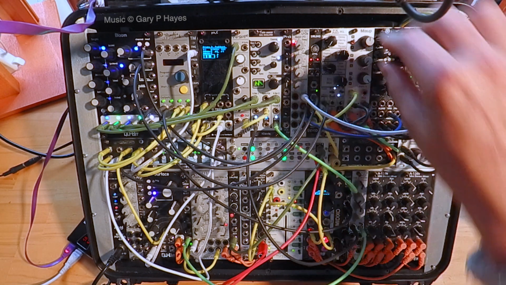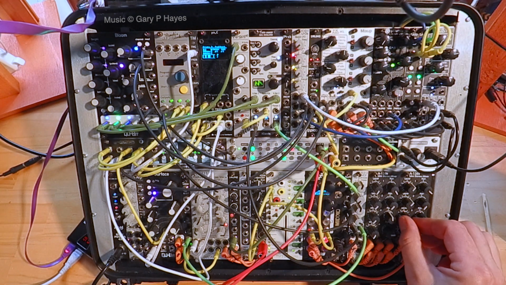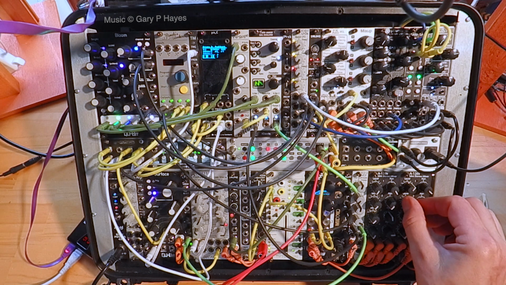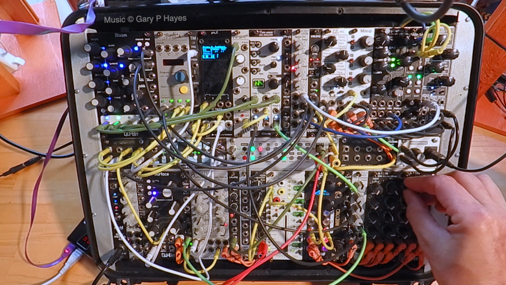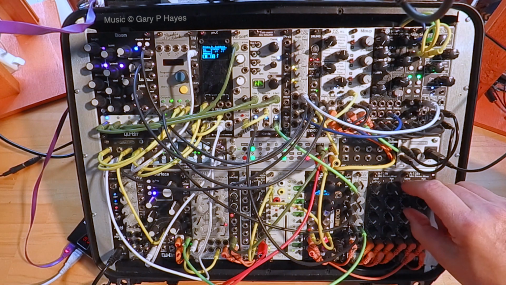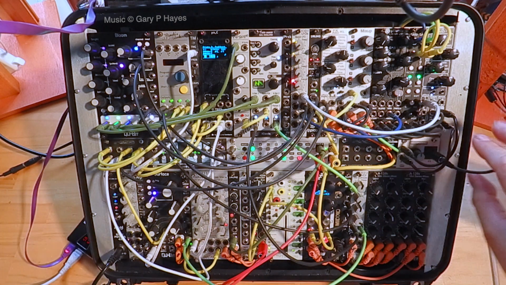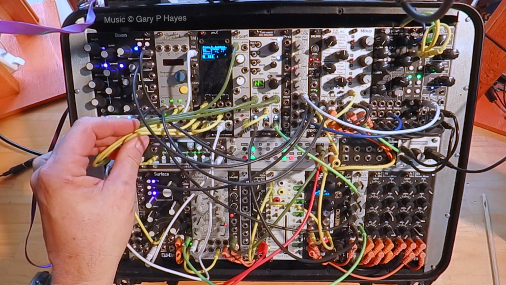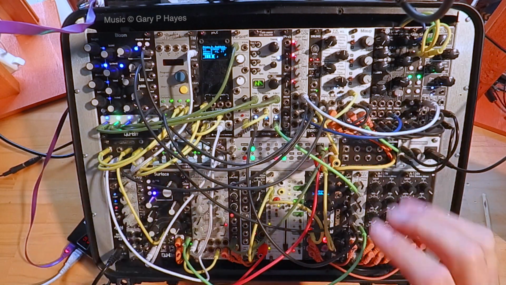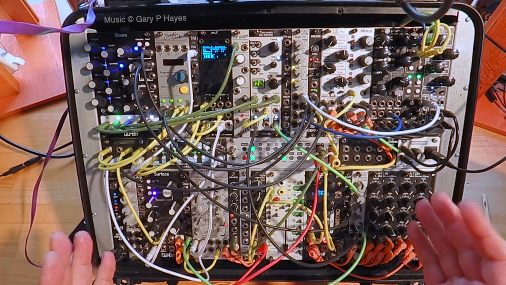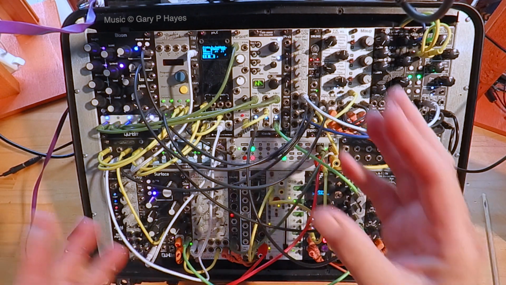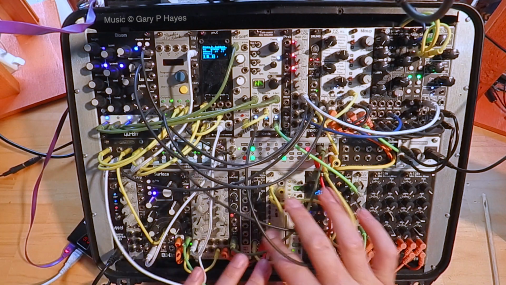Hi everyone, this is a little anatomy talk through of a patch I did in a piece yesterday with the Theremin. I promised a few people I'd put together a little overview of the patch. It's still in its current form, so it looks like a bit of a jumble, but what I intend to do is go through each sound and talk about how it's constructed.